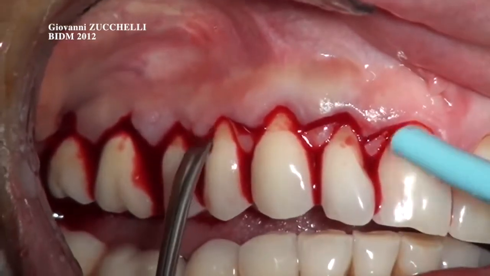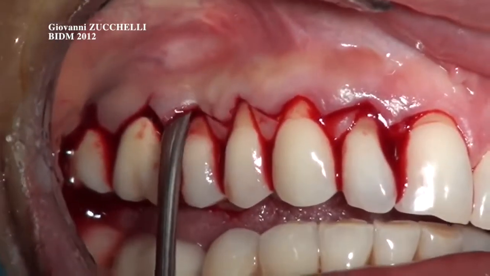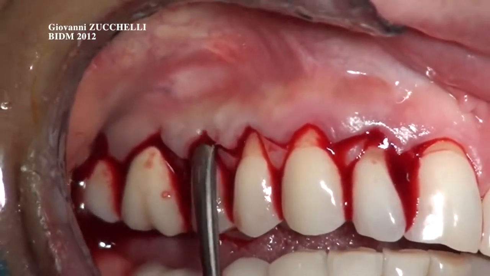And this is done for all teeth included in the flap design.